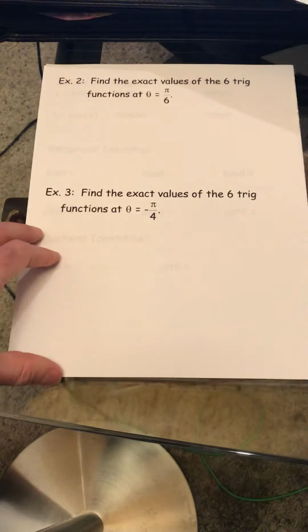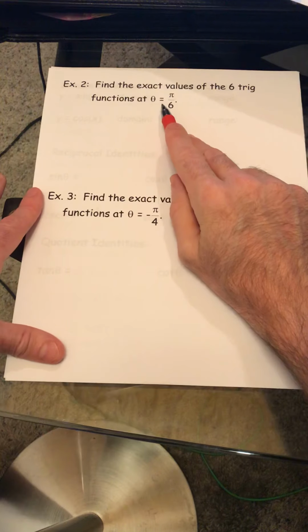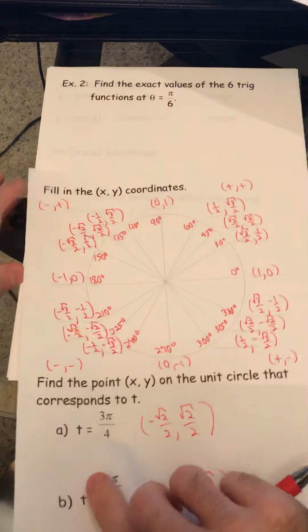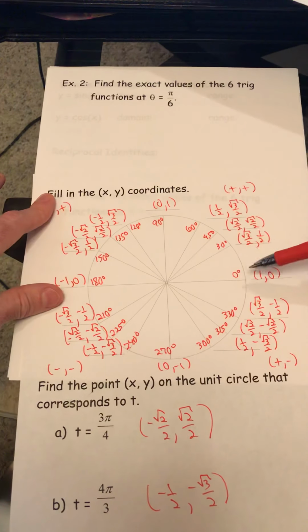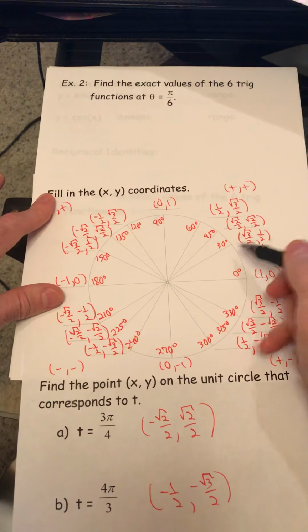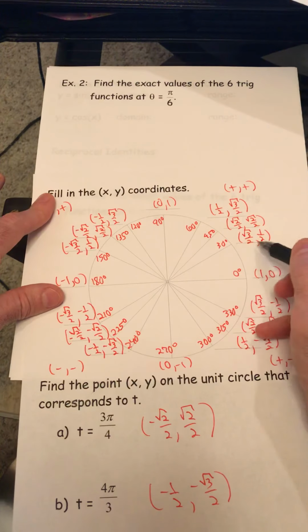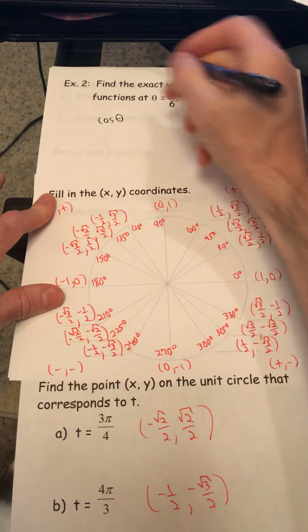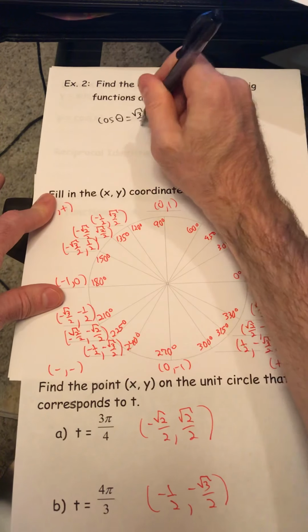All right, other things. Find the exact values of the 6 trig functions at theta equals pi/6. Well, again, I know I just mentioned that every 30 degrees is pi/6. So, here is pi/6. Well, we have 2 of them. Cosine is radical 3/2.